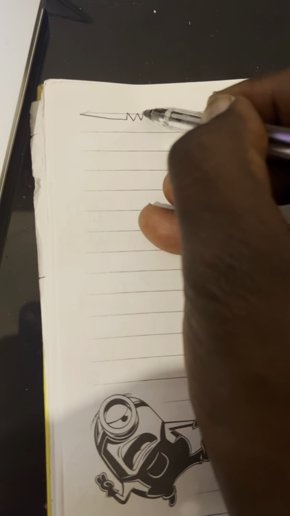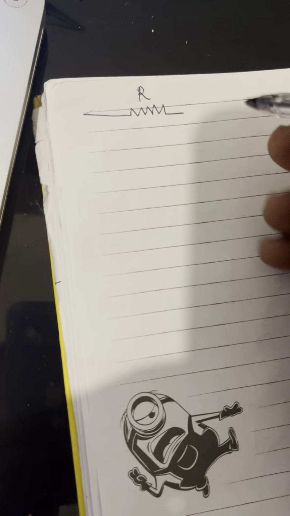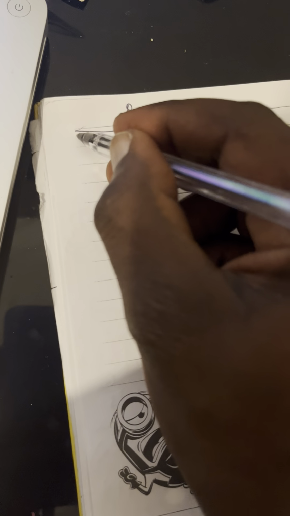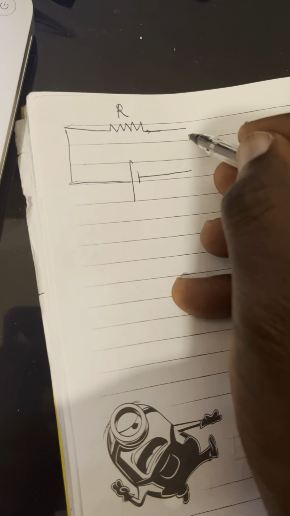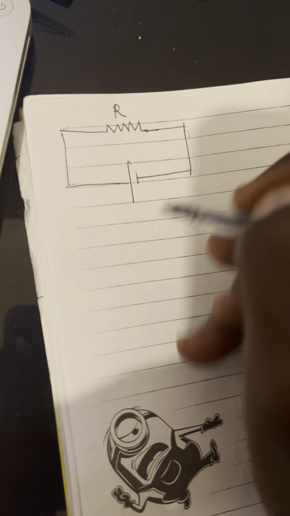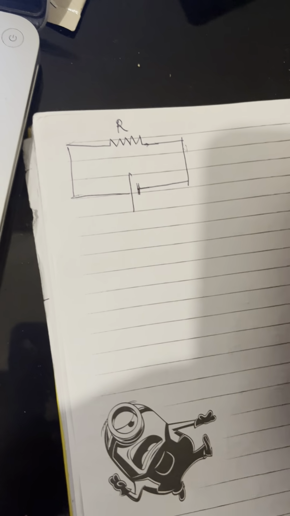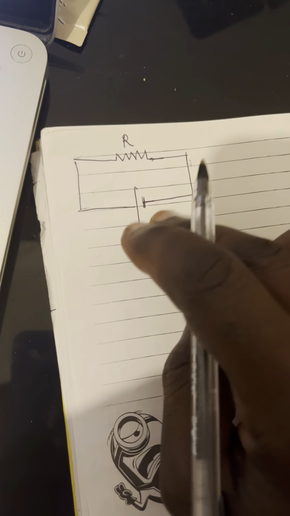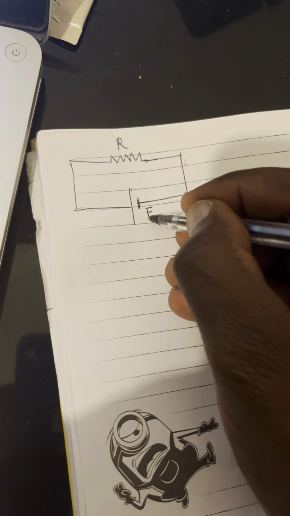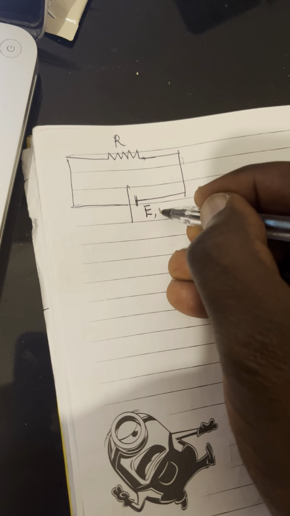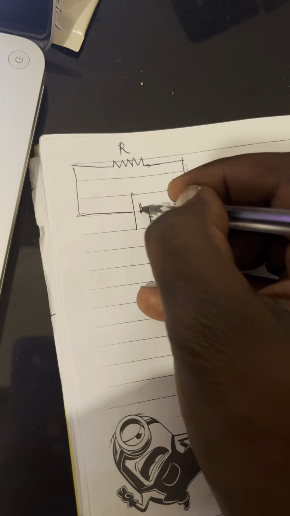This is the resistance of that circuit, and it is connected to a cell. There is a driving force for this cell, an EMF, and it has an internal resistance.